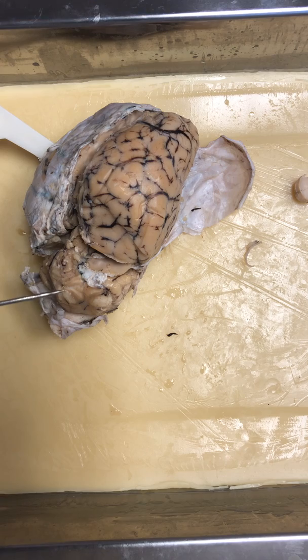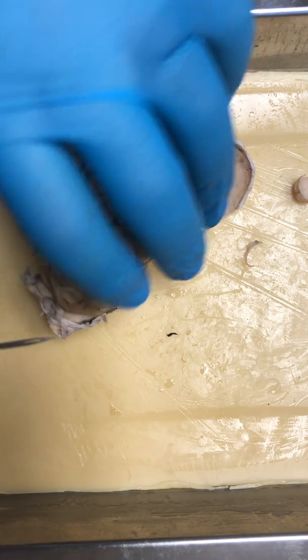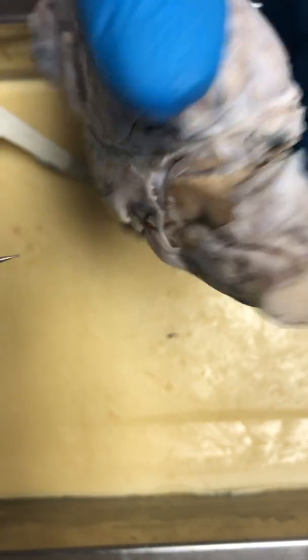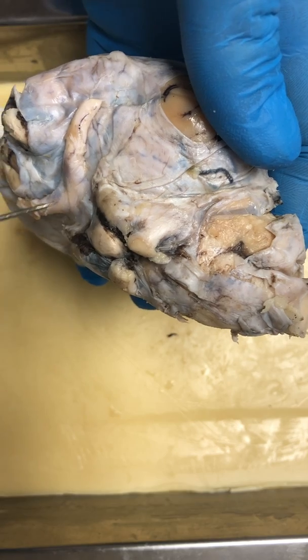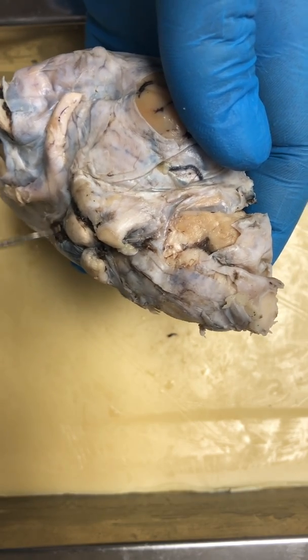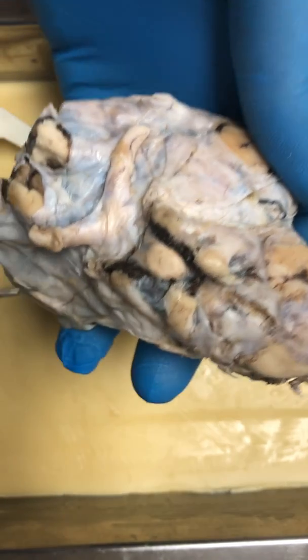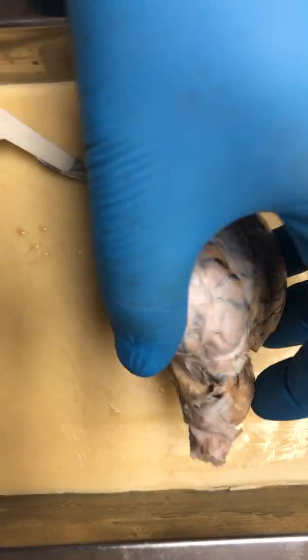All right, let me check my list and see where I've gone so far. The pituitary gland kind of hangs down from the bottom, and you can see it right in here. Let me turn that so you can see it in the video.